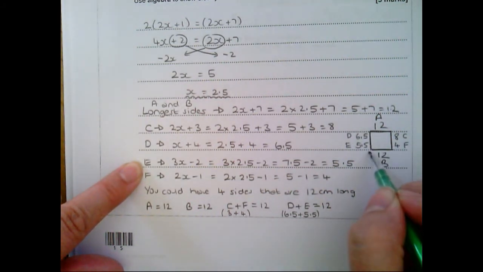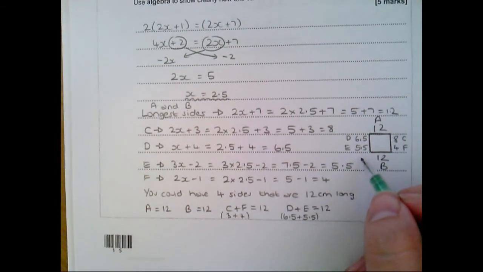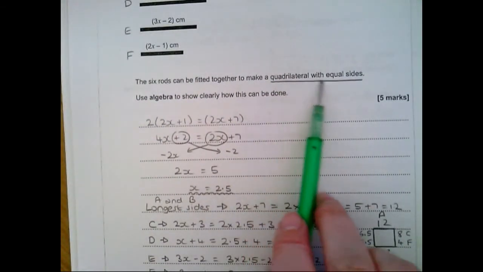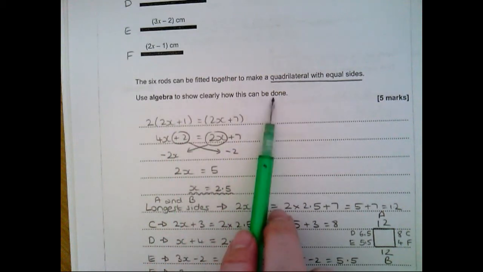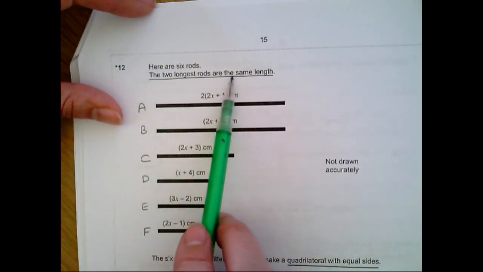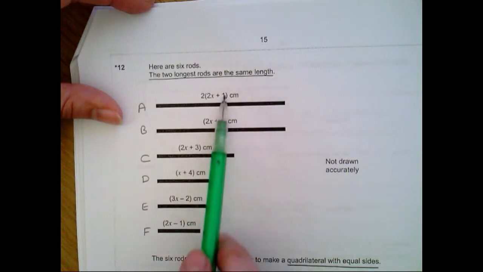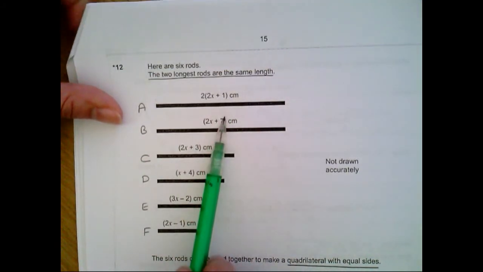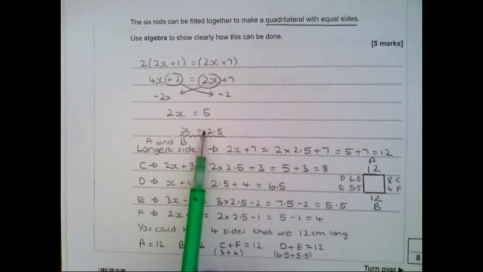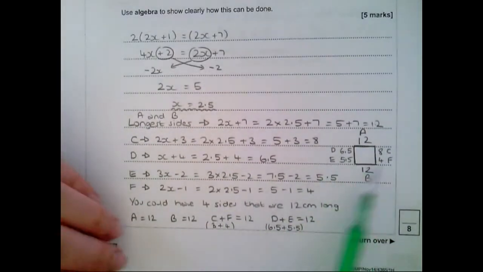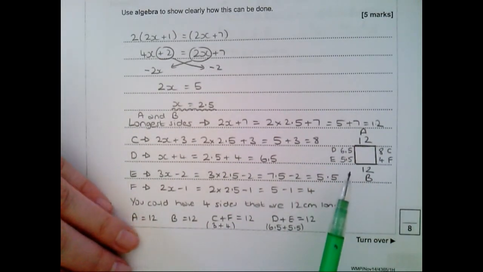And then you'd end up with a quadrilateral where all the sides are 12, and that's what they were looking for, because it said a quadrilateral with equal sides and for you to show how it could be done. So the key to that question was this bit here, where it told you that the 2 longest rods are the same length, because that was your starting point, putting those 2 equal to each other. Solve it, work out what x is, substitute it back in and work out that it could be 12 for each side.